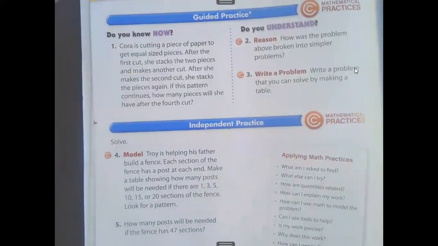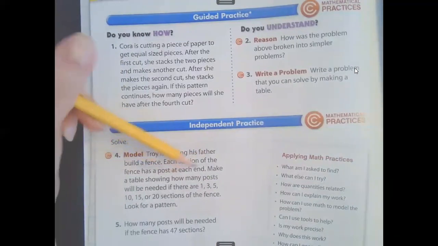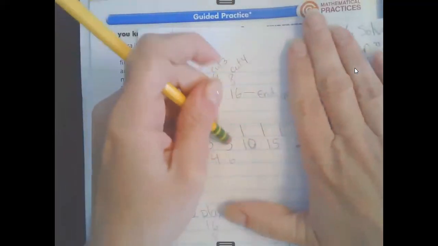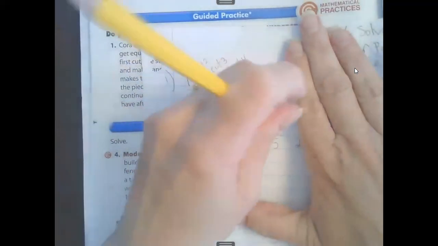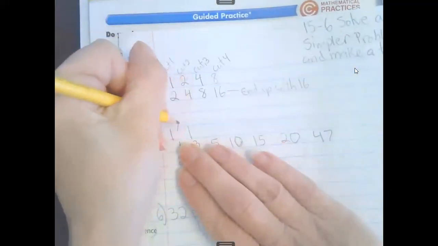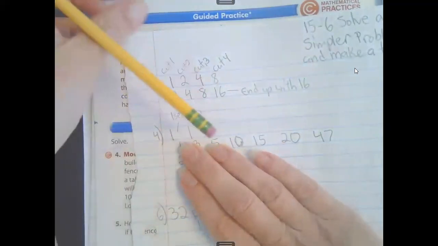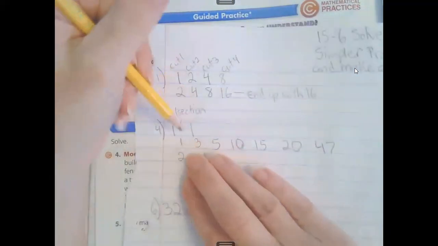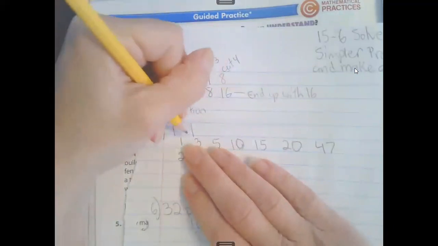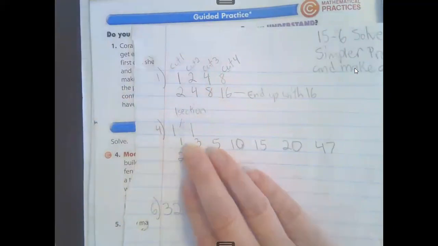Okay, so let's take a look at problem number 4. Troy is helping his father build a fence. Each section of the fence has a post at each end. So I look at this as one section of the fence. Okay, so if I have one section, maybe there's a lattice or something that we can try to draw so I have a better visual, right?